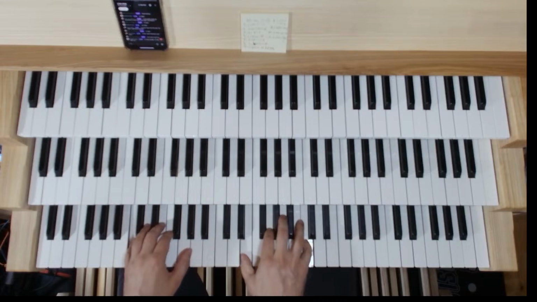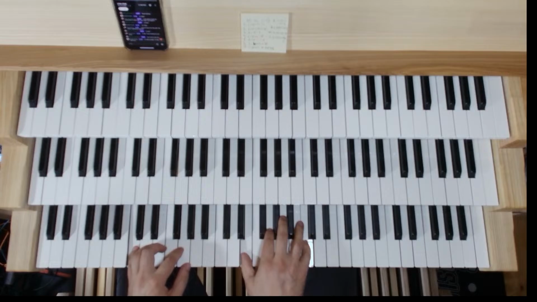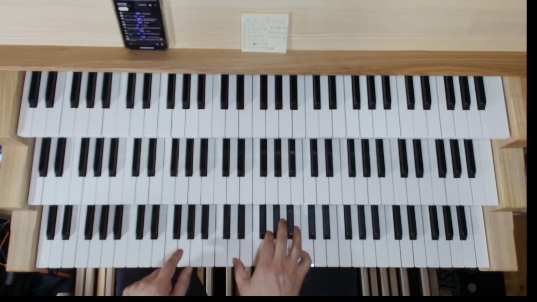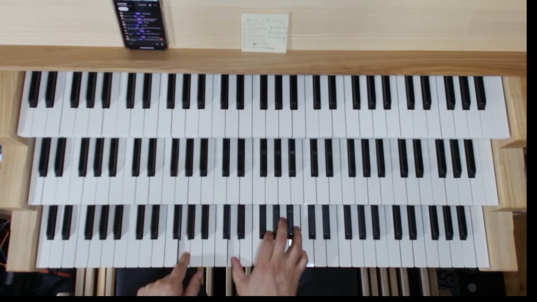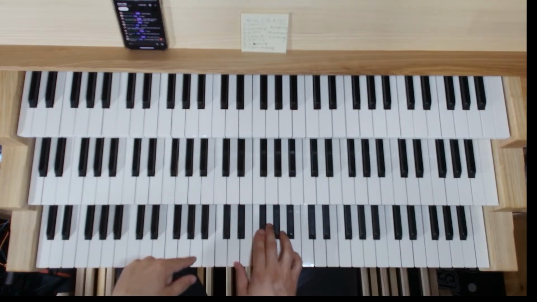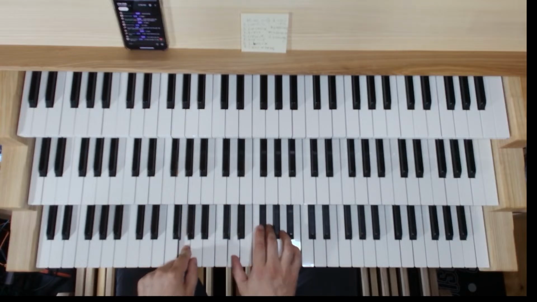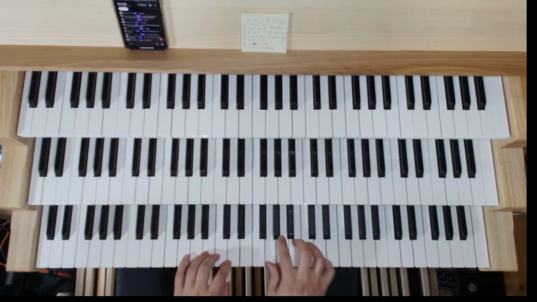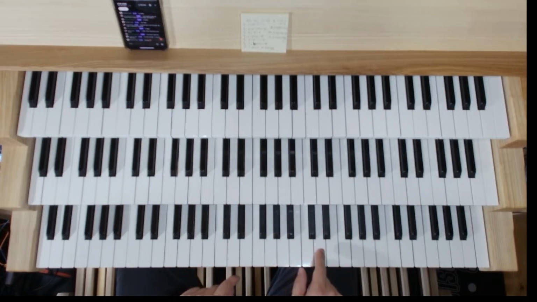Next, so 1, tonic, C major chord. Now 5 would be the G major chord, but 5 of 5 is the dominant of the dominant, right? This is the dominant, but the 5th scale degree of the dominant is the 2nd scale degree chord, but it has to be major.